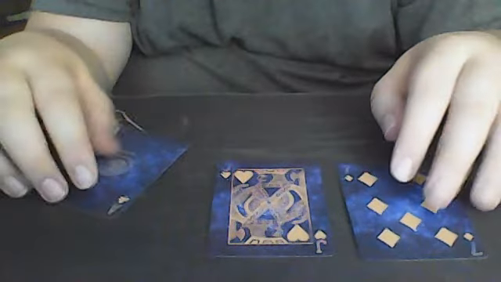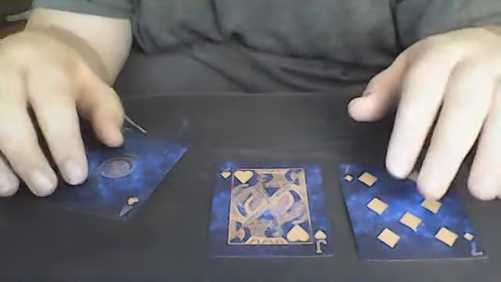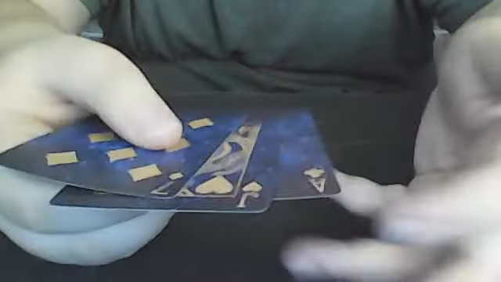So this is actually an effect I put together, and I can't find this anywhere else. But if you know if this trick is already out there, please let me know down in the description so I can give the proper credit, the proper source, everything like that. But this is an easy mind reading effect.